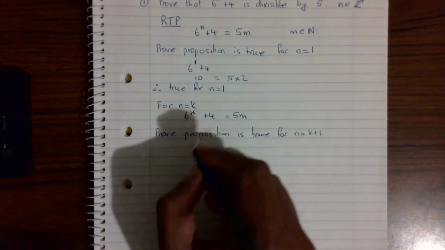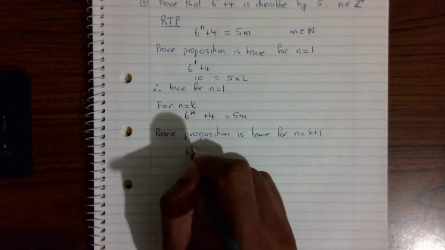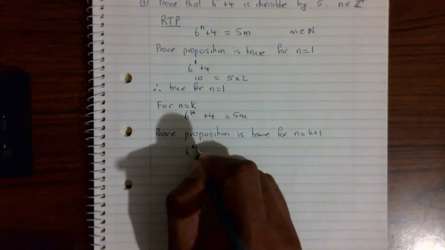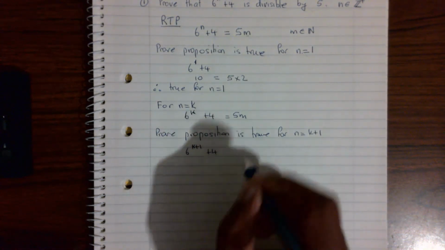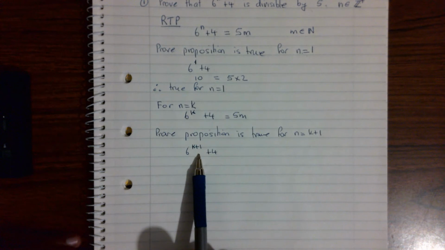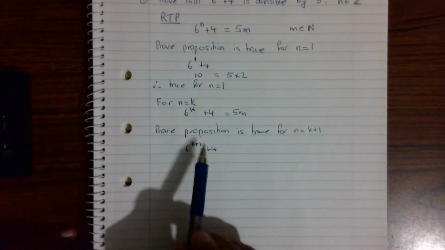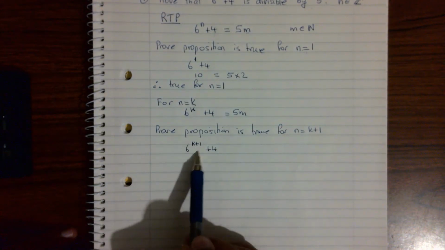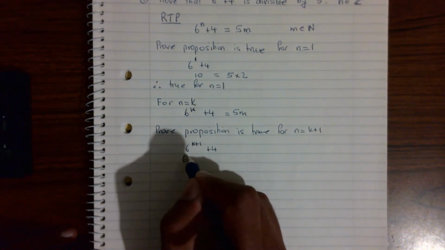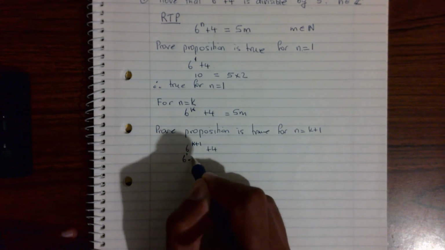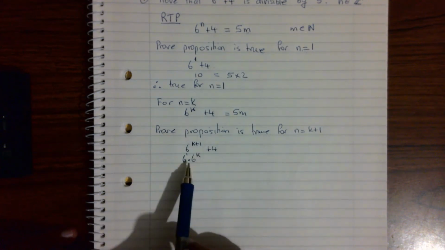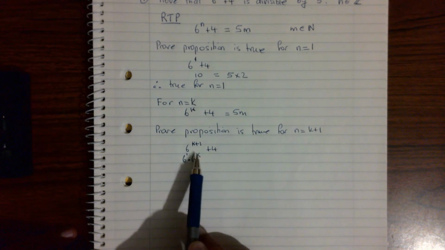This expression looks like 6 to the power k plus 1, plus 4. Now I am trying to show that this is a multiple of 5. Realize that this expression here is the same as 6 to the power 1 times 6 to the power k, because the bases are the same and you can add the powers, and therefore I'll get that.